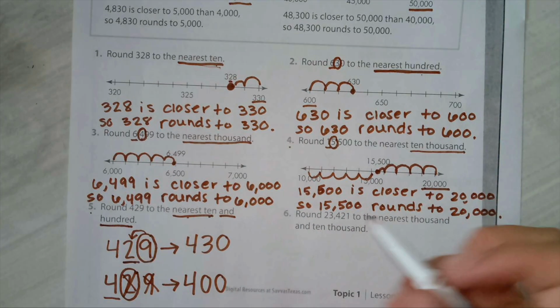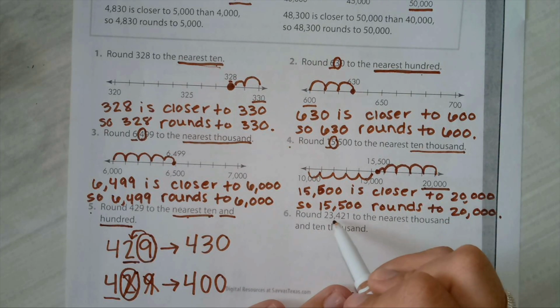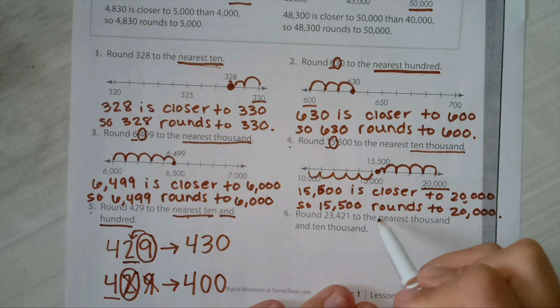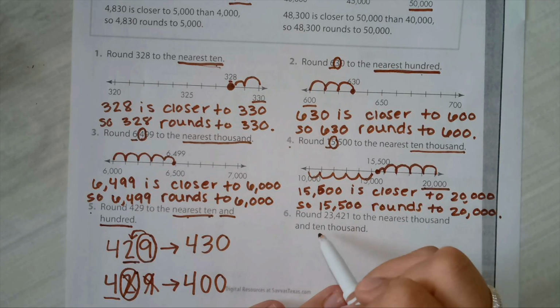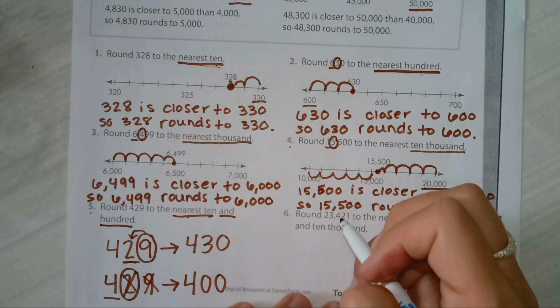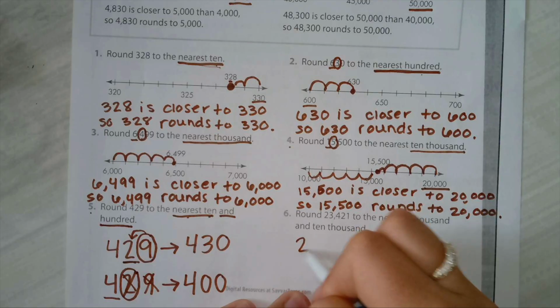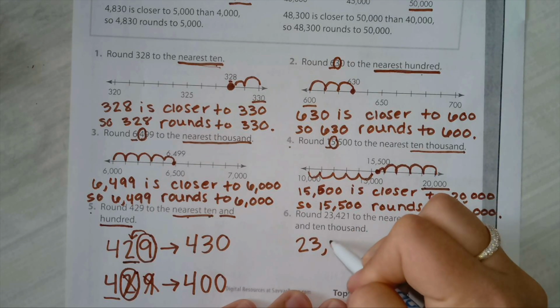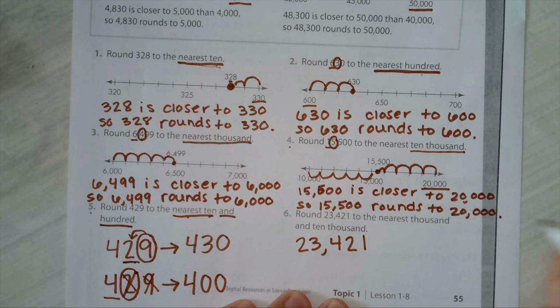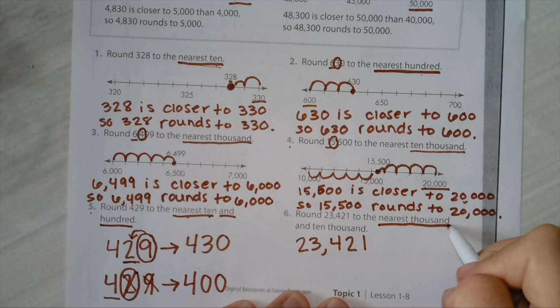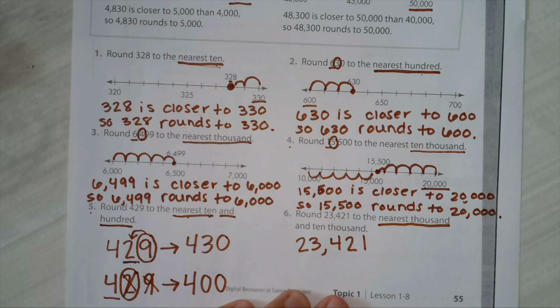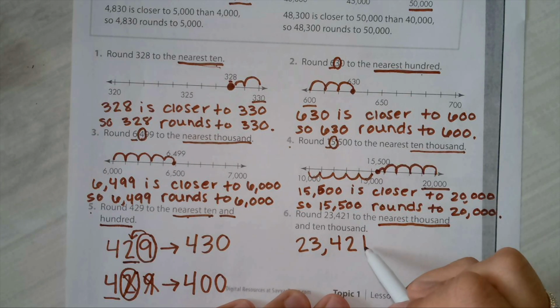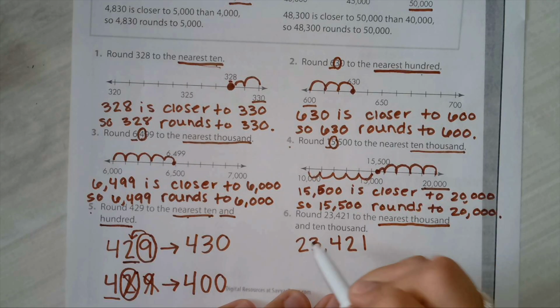Okay, let's do round 23,421 to the nearest 1,000 and 10,000. Okay, I'm going to draw the number 23,421 to the nearest 1,000 first. So that means I have to find the thousands place. Let's see. Ones, tens, hundreds, thousands.